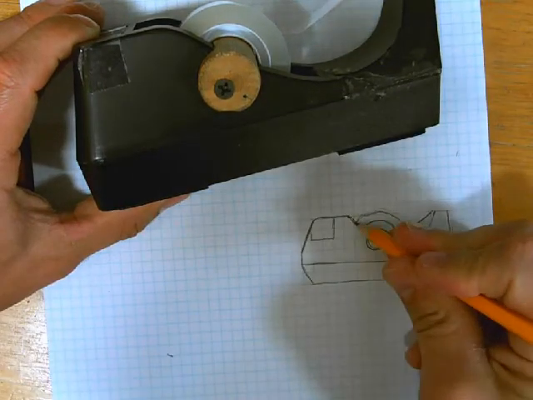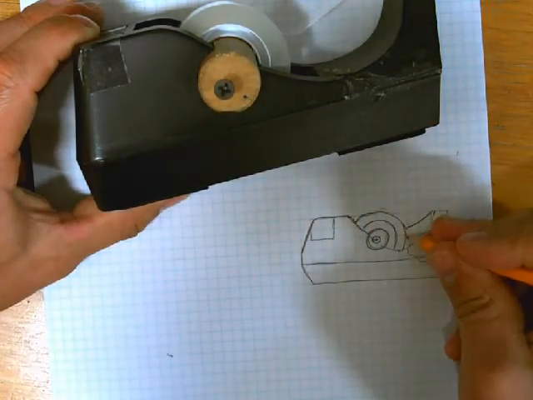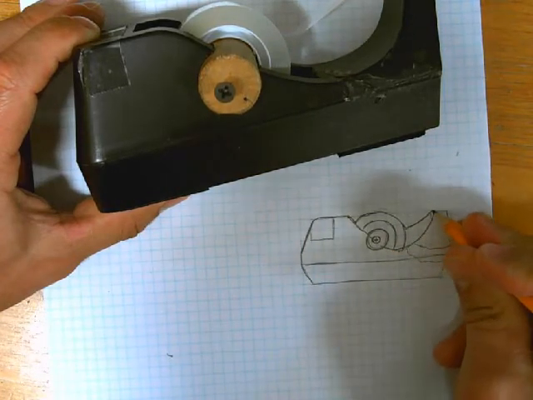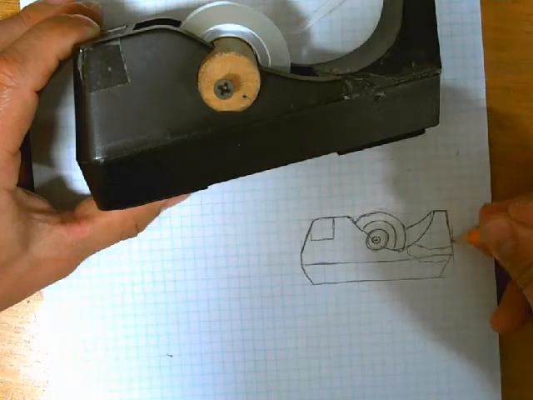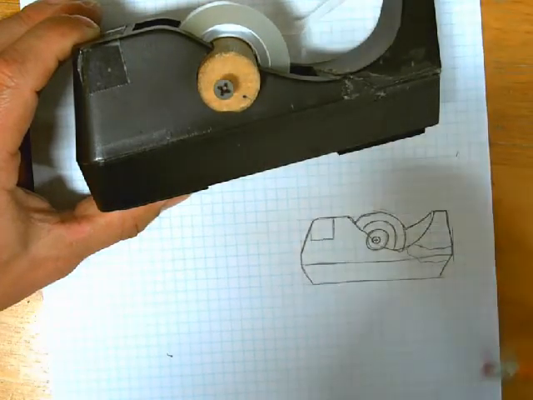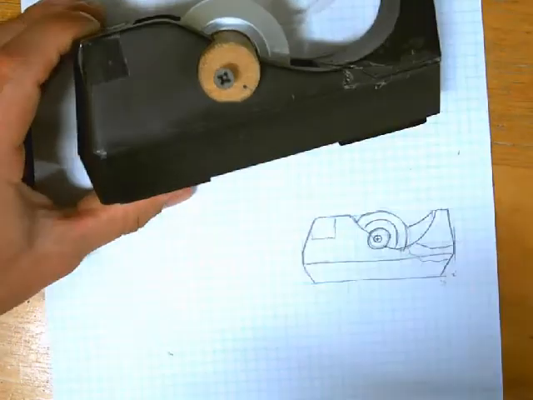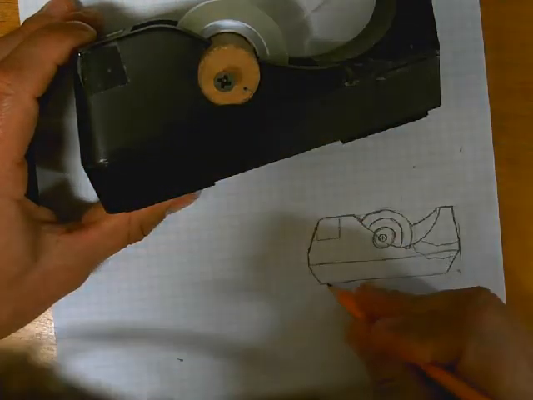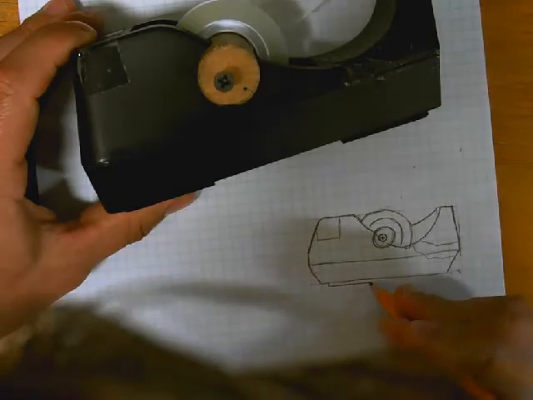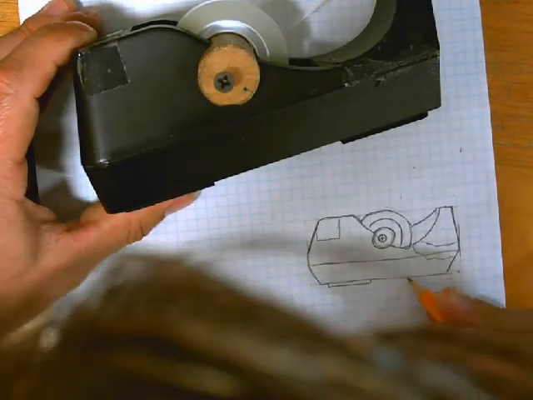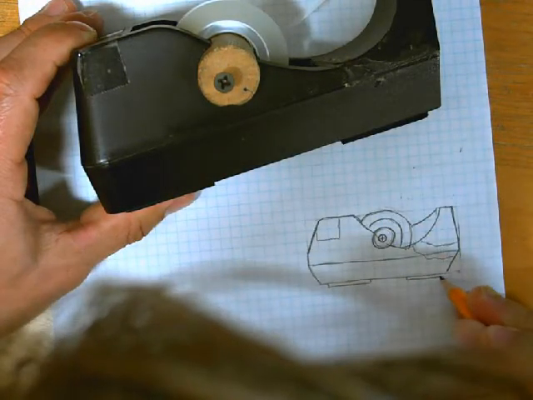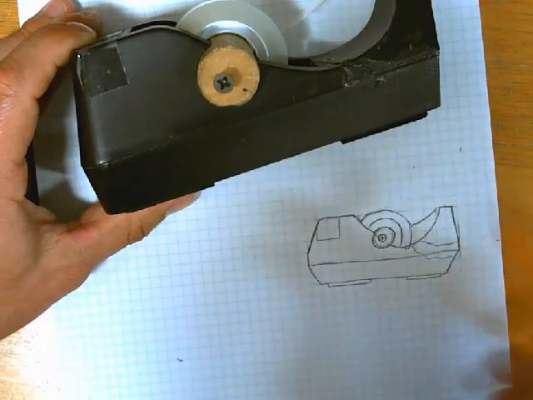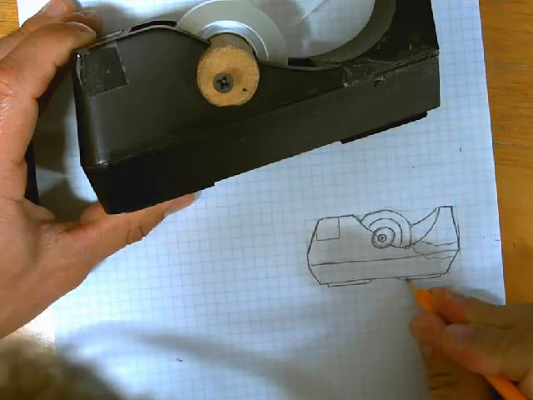It's helpful if you have a nice sharp pencil. The other two things I forgot to put in are these little rubber pads that are on the bottom. Don't forget any detail. The more detail, the better. Make this a little longer.